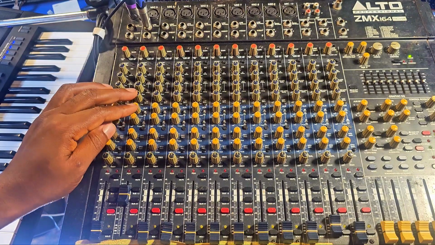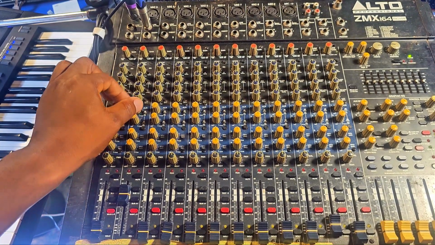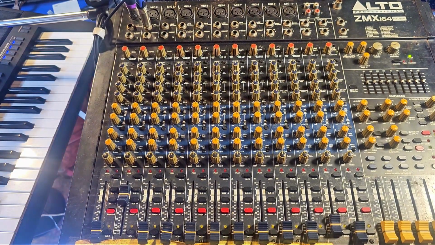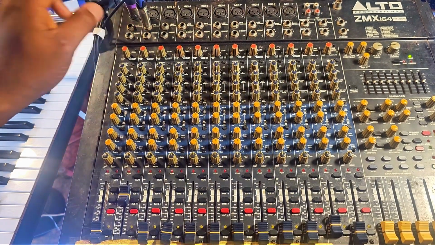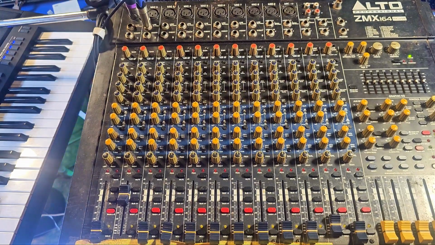Then what is the aux? This aux is something you can use to send audio signals. Yes, you can also use it to send inserts. You can also use it to control your inserts. But I just want to throw a little bit of light on it.